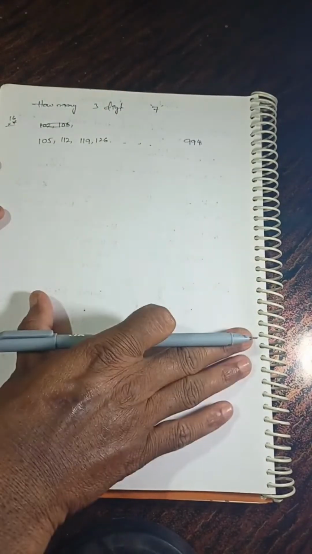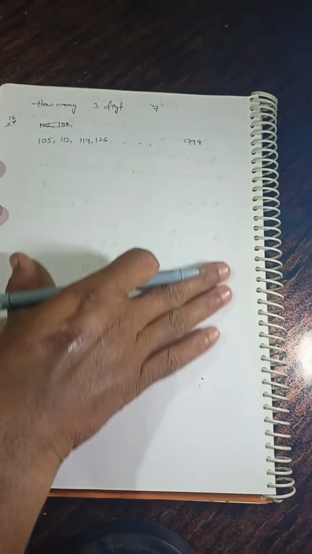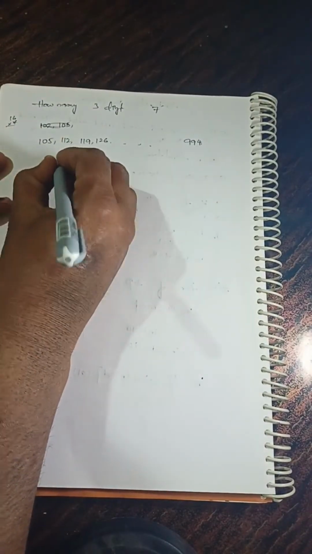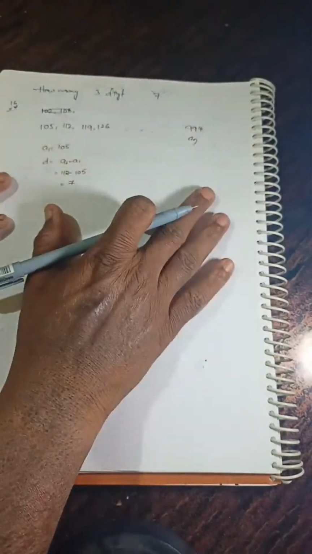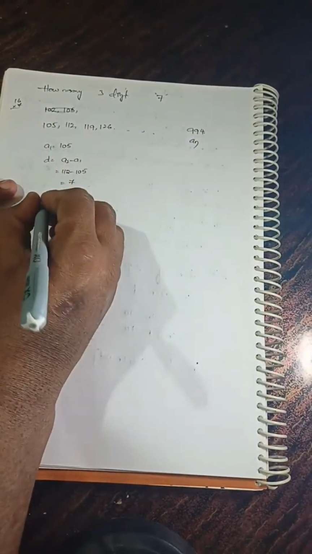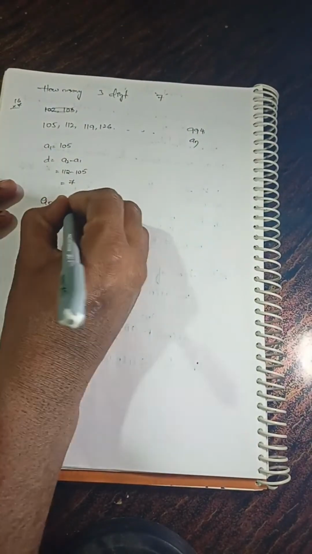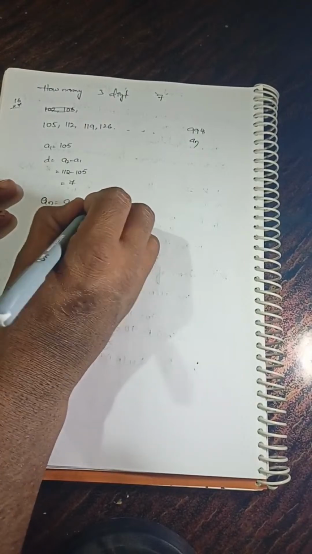Here I am going to find both values, the nth term and the sum of the terms. The a1 value is 105, and the common difference is a2 minus a1, that is 112 minus 105, so you get the value 7. The an value is given. How many terms are there? What is the an formula? a plus n minus 1 into d.